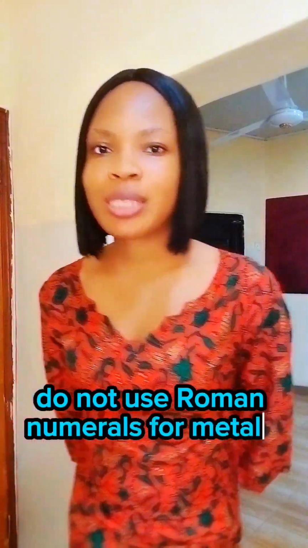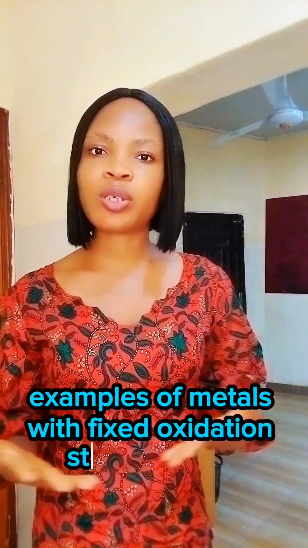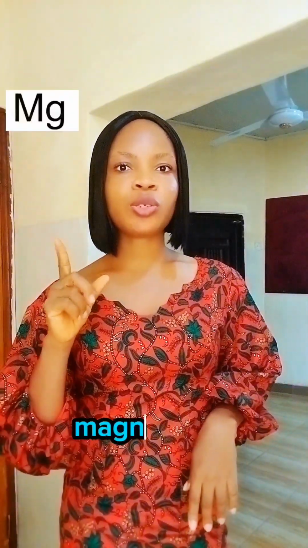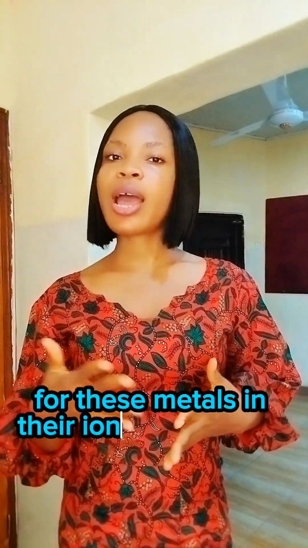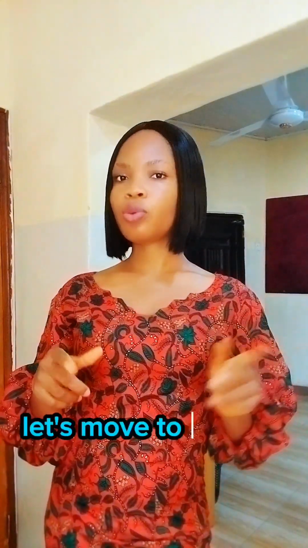Rule number 3. Do not use Roman numerals for metals with fixed oxidation states. Examples of metals with fixed oxidation states include sodium, potassium, calcium, magnesium, aluminium, etc. So do not use Roman numerals for these metals in their ionic compounds. Example is calcium chloride, magnesium bromide. Their oxidation states are not written in Roman numerals and closed in parentheses. Let's move to rule number 4.